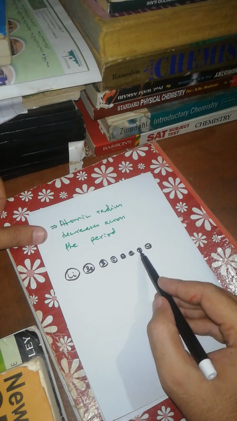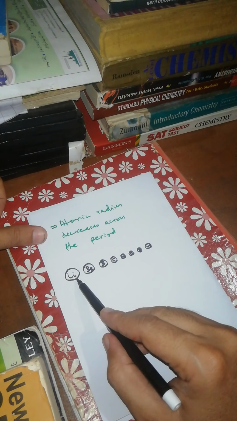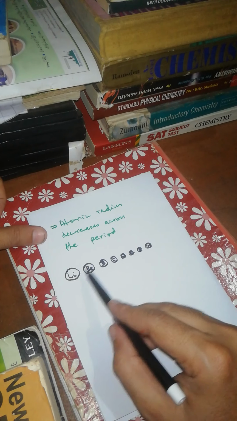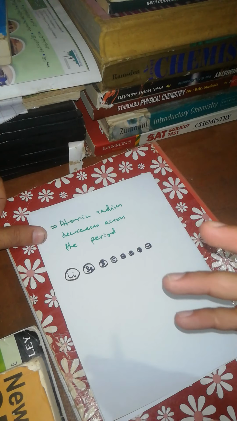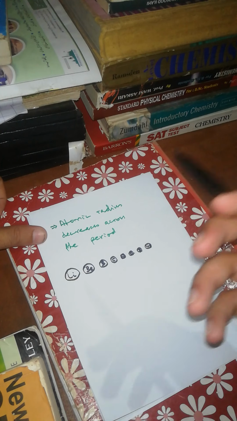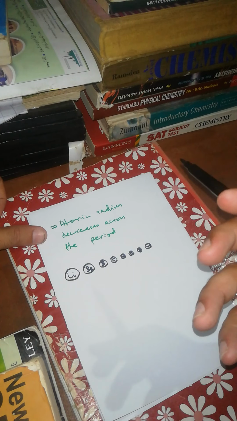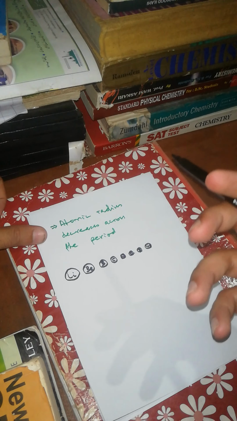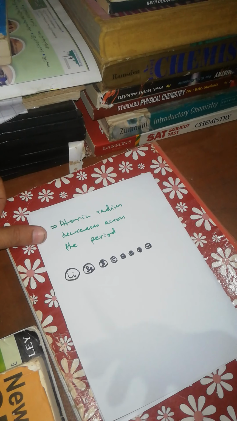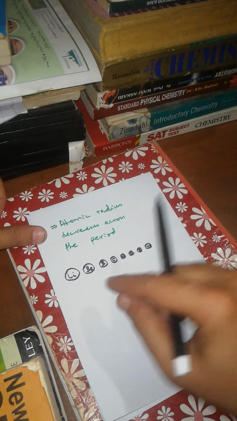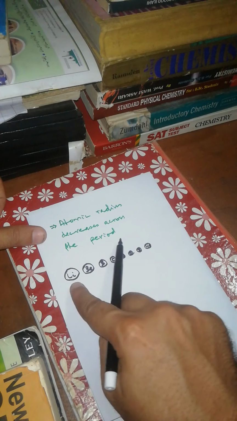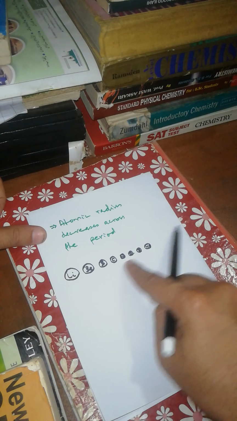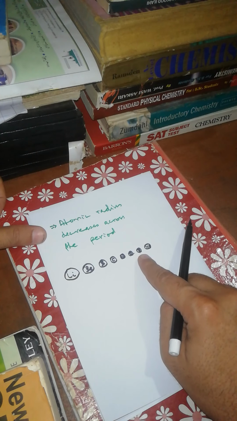So from lithium to fluorine, the dominant character which is defining the atomic radii values is nuclear charge. It is increasing, which is creating greater nuclear force, which is responsible for attracting the electron cloud towards itself. Therefore, atomic radii decrease gradually and regularly up to fluorine.